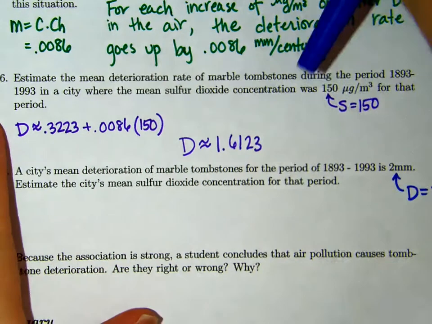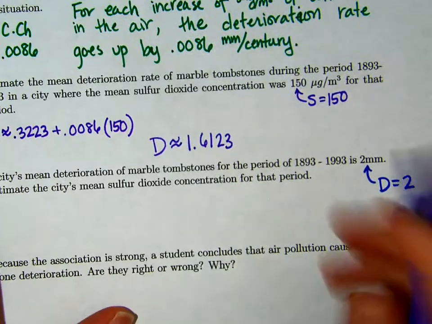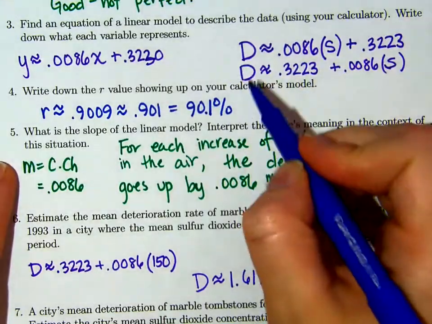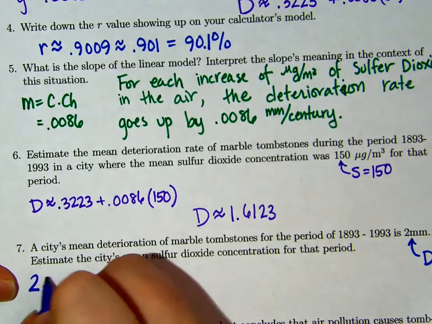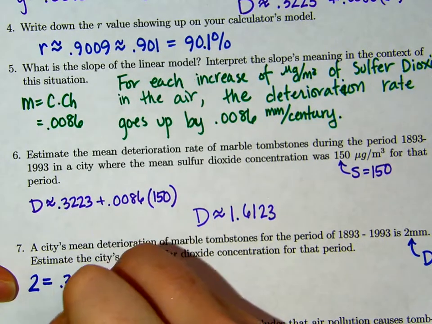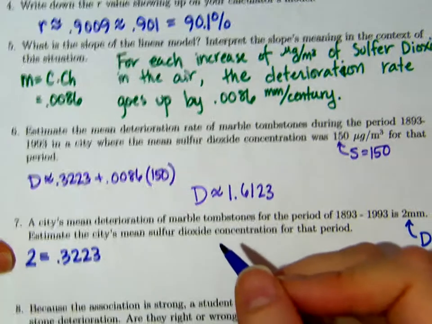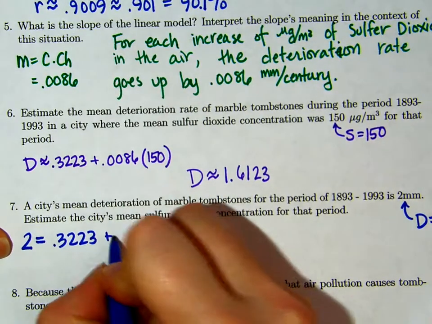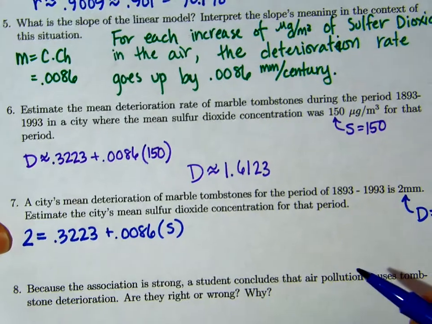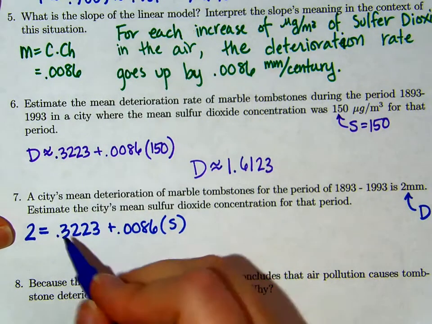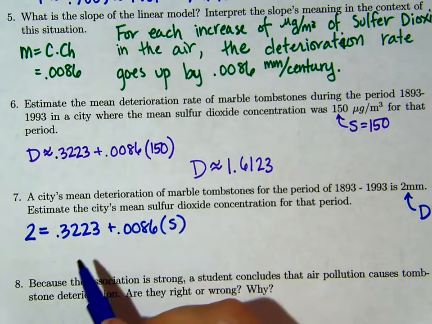Okay, well, we're given the D value, so we're going to need to put that in right here into our linear equation. So 2 is equal to 0.3223 plus 0.0086 times the amount of sulfur. Got it. Subtract this from both sides, and it's going to be 1.7-ish.